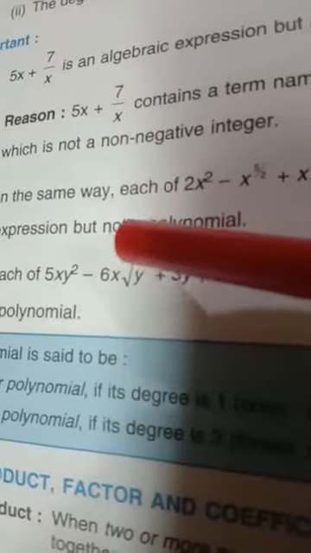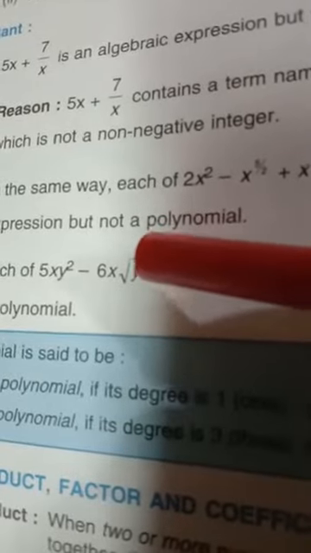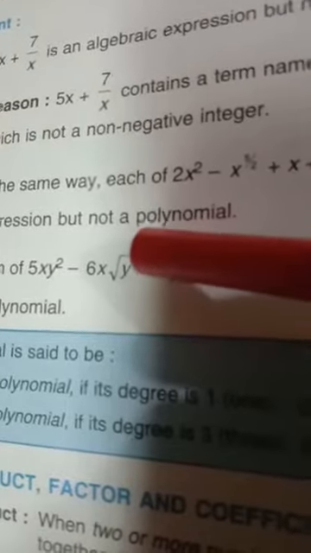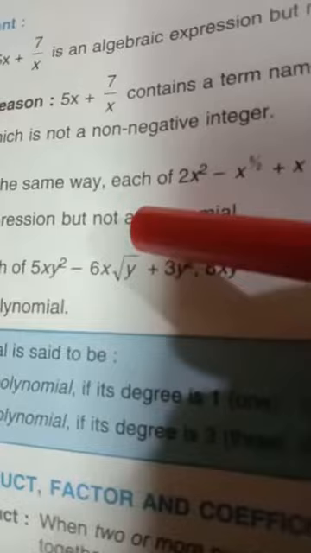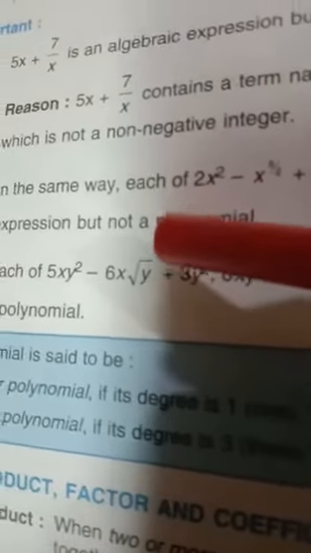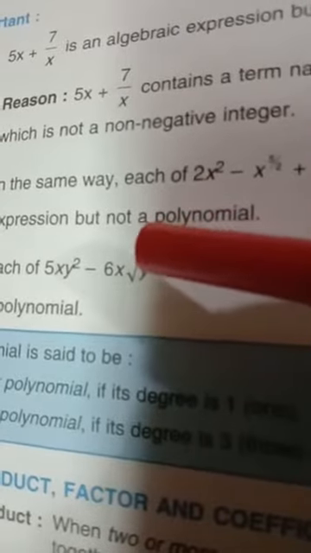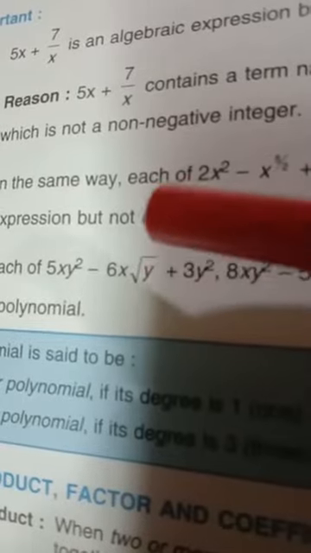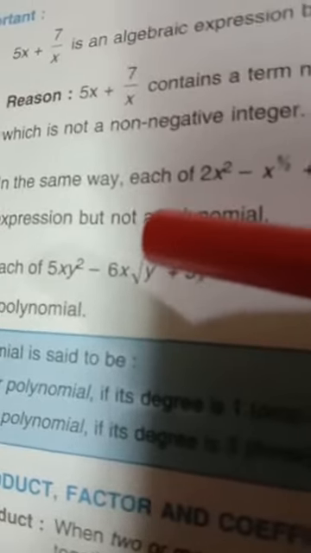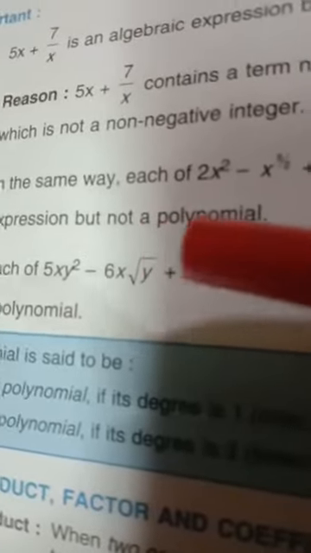Same way for another example, 5xy square minus 6x into root y. Root y means y raised to 1 by 2. The power is in the form of 1 by 2. That is not a polynomial. Okay. The power is only a positive number, not a fraction and all, or a negative number. Then it is not a polynomial.